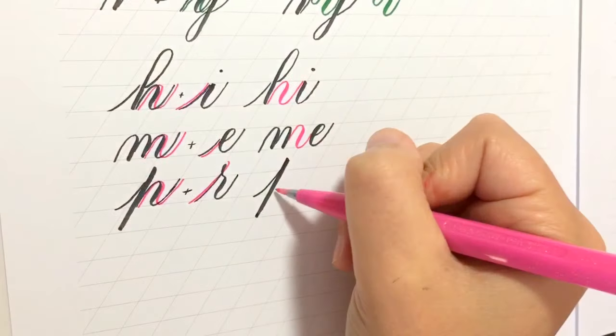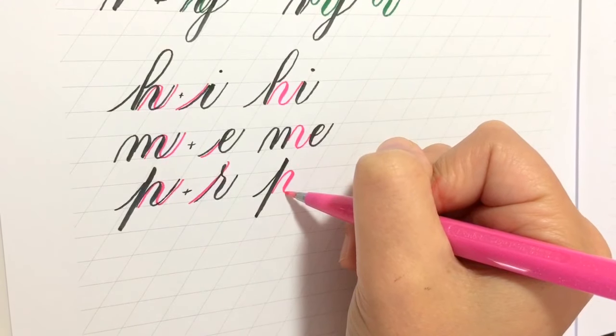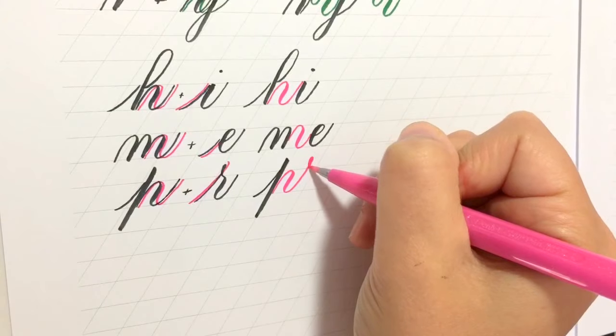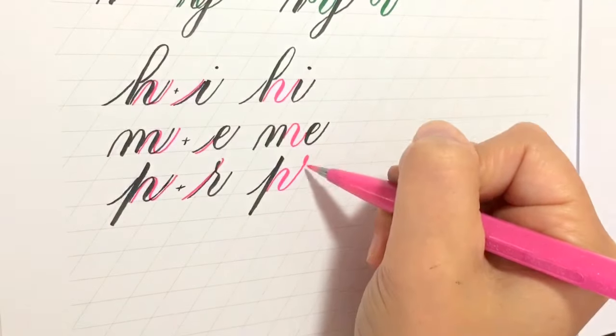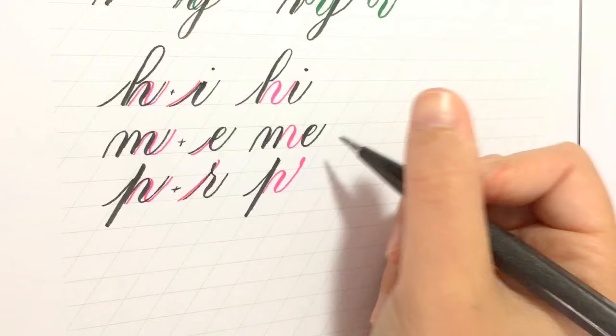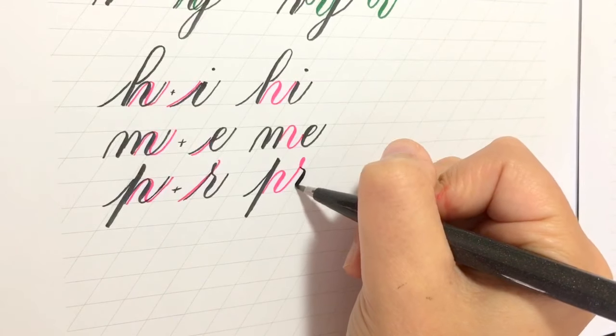Okay, so the final stroke of the P is a compound curve. We come up above the header line. Sometimes I make like a little loop, or I lift my pen and then make a downstroke before completing the R.